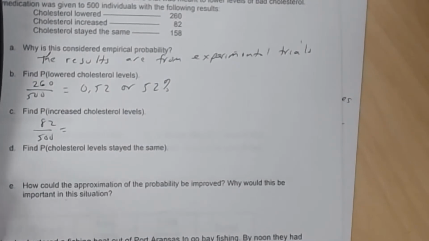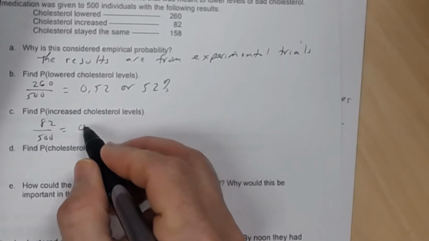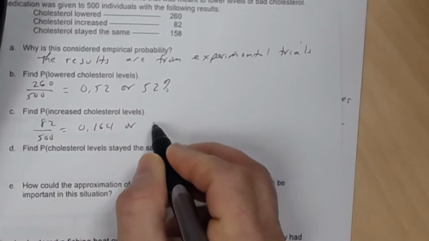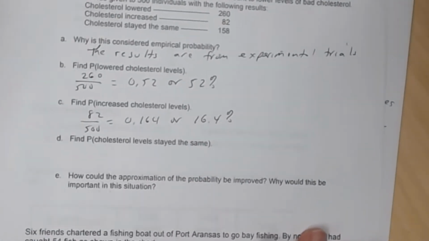All right, and then you put on your calculator. So 82 divided by 500, press equal, and you get 0.164 or 16.4%. Okay? Part D, find the probability that the cholesterol level stayed the same. So the event here was that the medicine did not improve or lower the cholesterol, that it stayed the same.